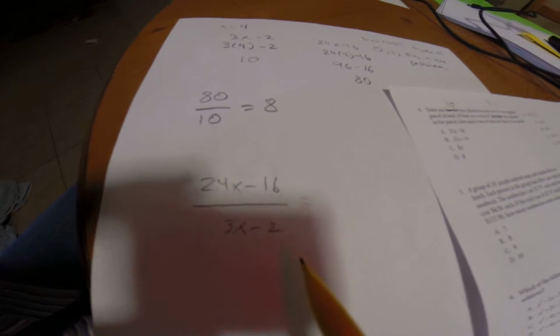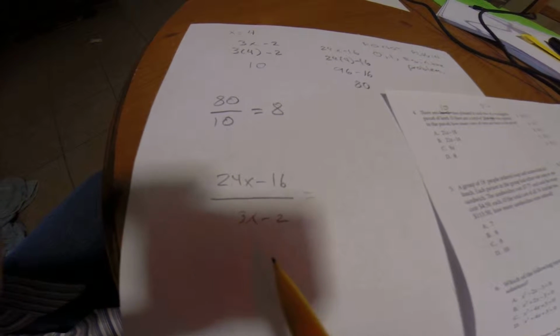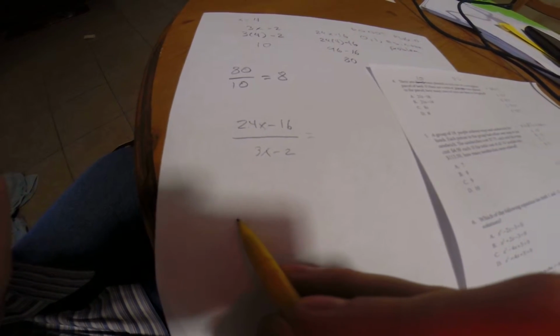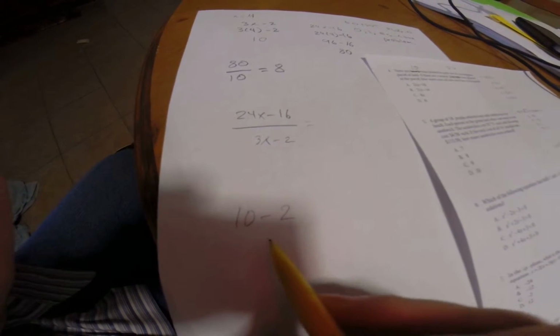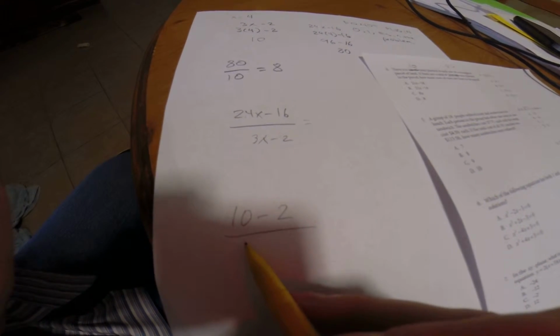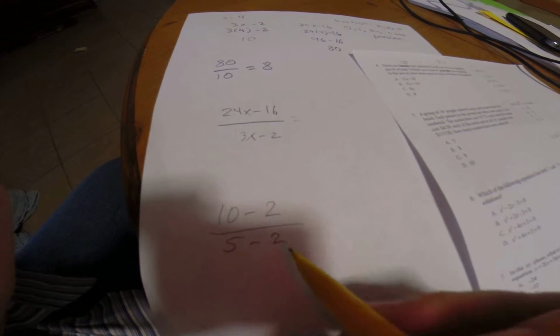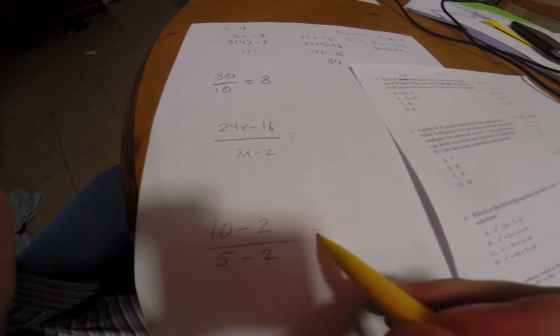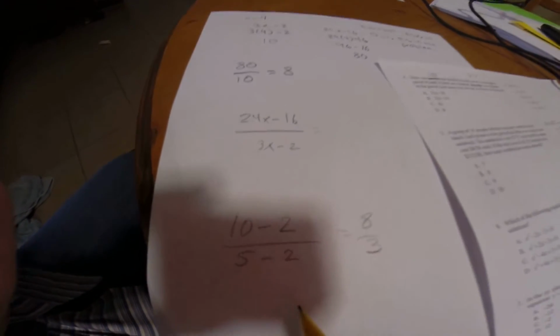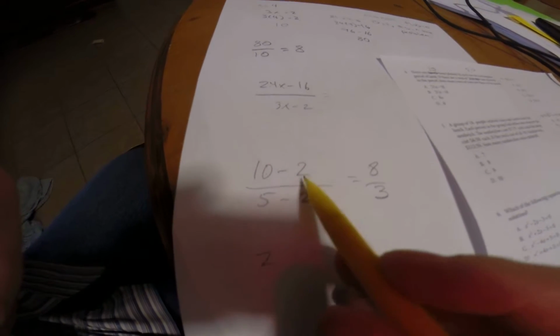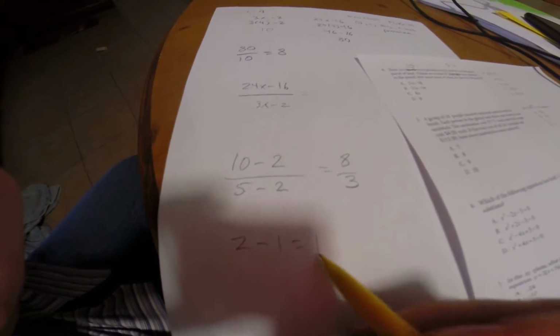You can't do that, okay? That doesn't work. And a nice little way to see that that doesn't work is if I go through and I say 10 minus 2 over 5 minus 2, this gives me 8 over 3, right? I can't go through and say that 10 divided by 5 is 2 and 2 divided by 2 is 1 and say 2 minus 1 is 1, right? 8 over 3 does not equal 1.